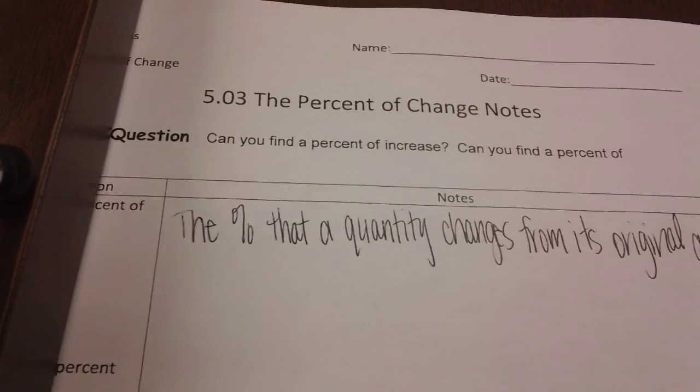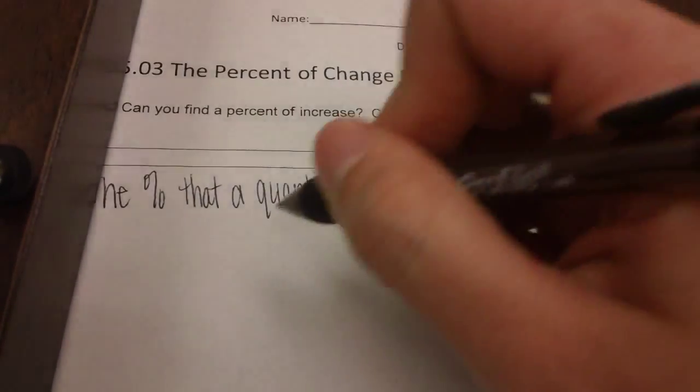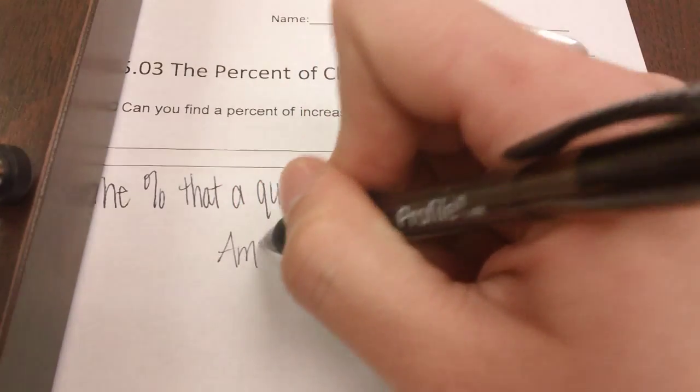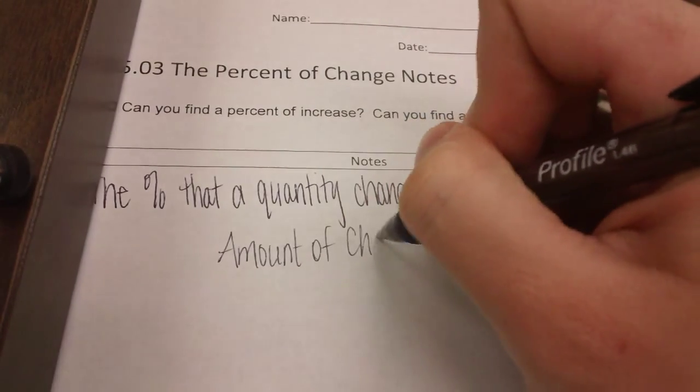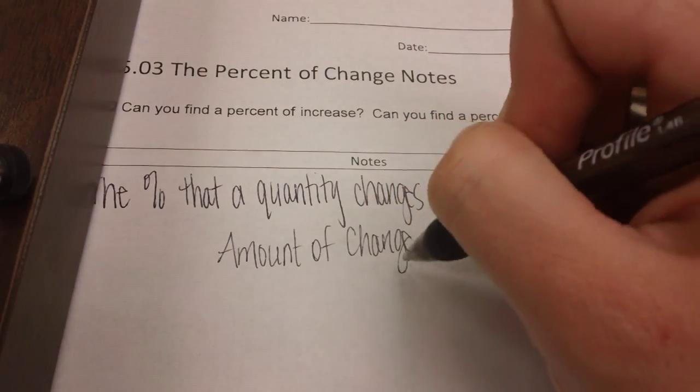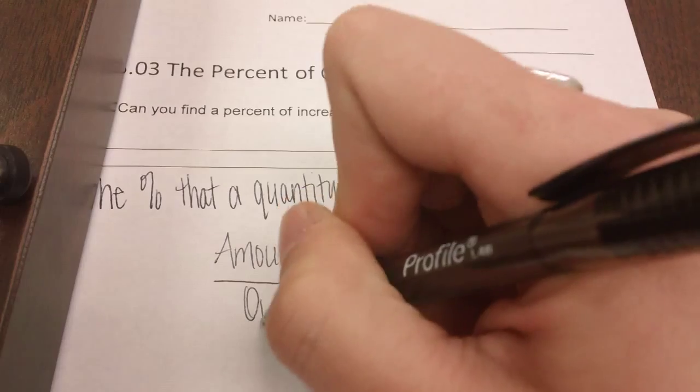And so it's the amount of change divided by the original.